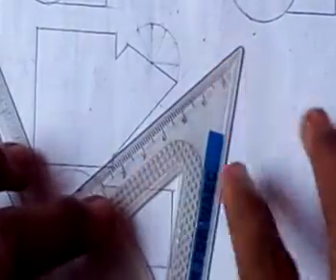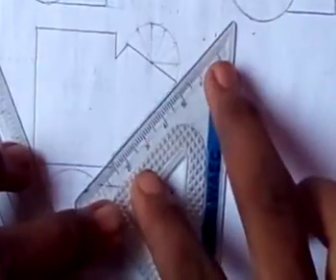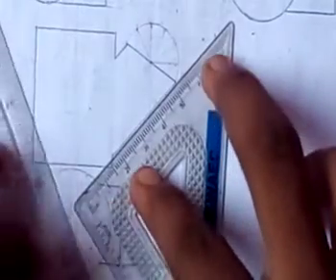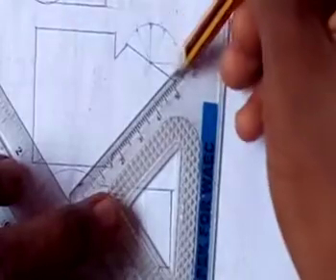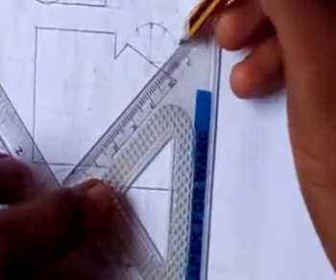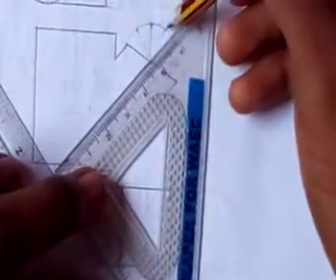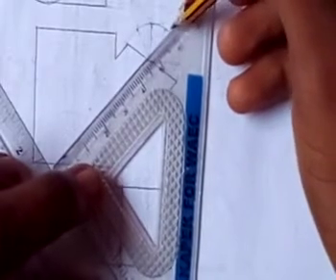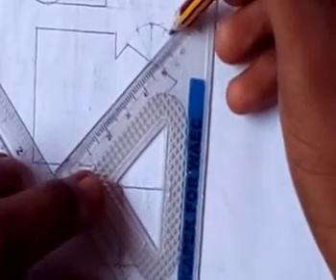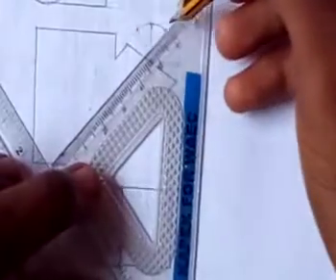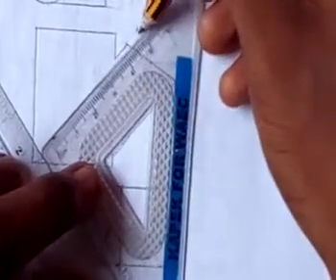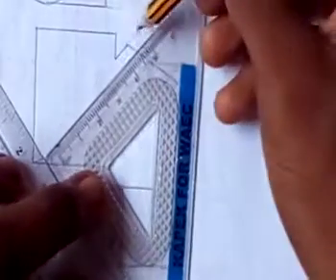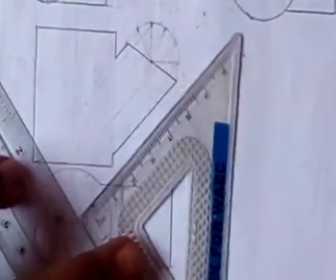The next thing for us to do is to draw lines. These lines are parallel to the axis of the cylinder. You have the central line. And also here. This one coincides with the other side.